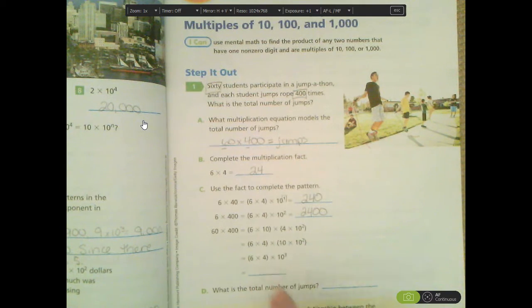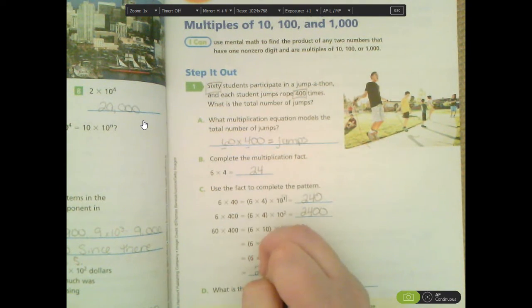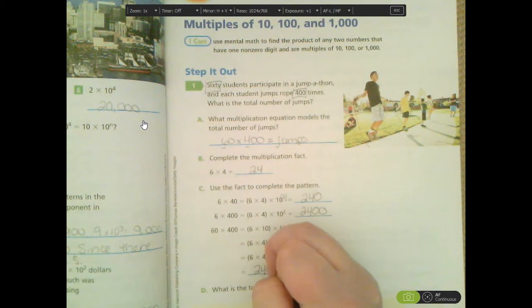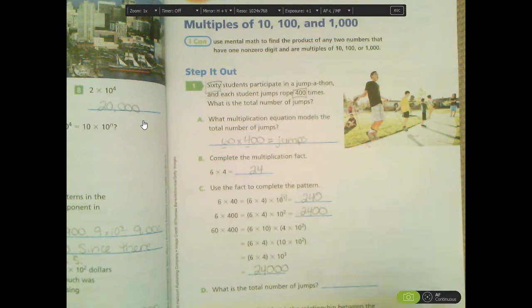So we have 6 times 4 is 24. And then we have 3 zeros. So what is the total number of jumps? Total number of jumps is going to be 24,000 jumps.